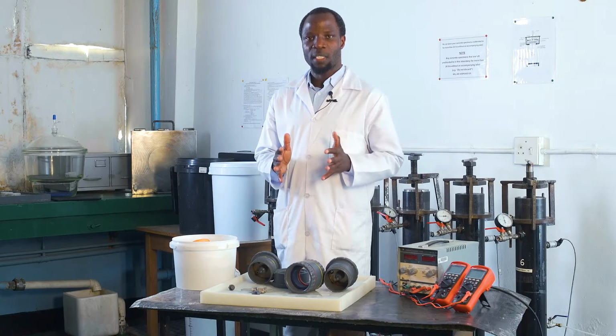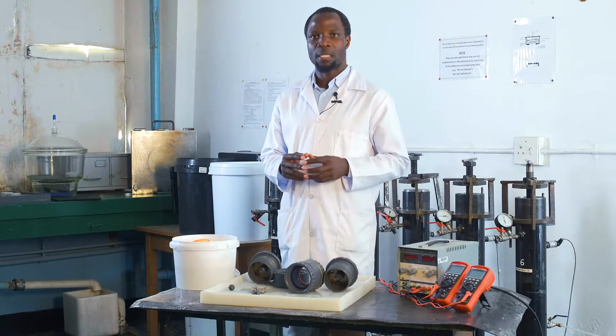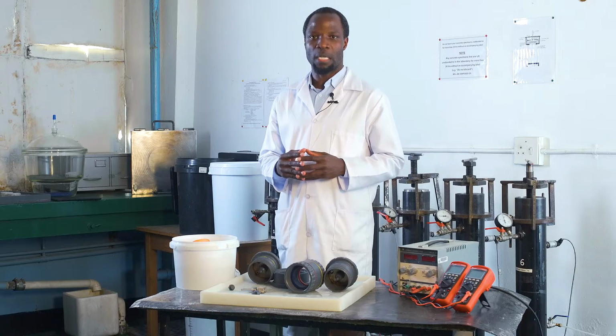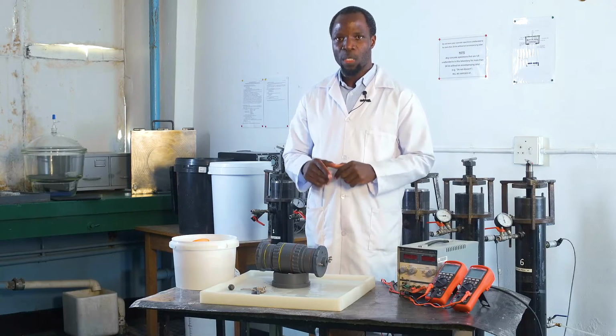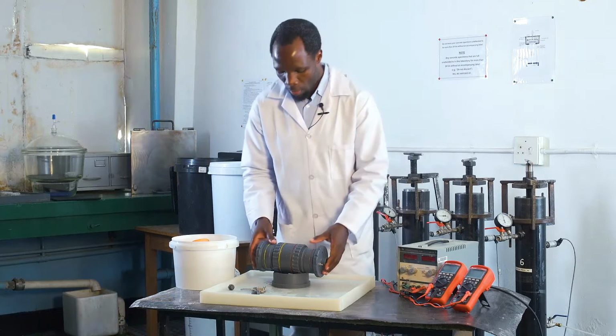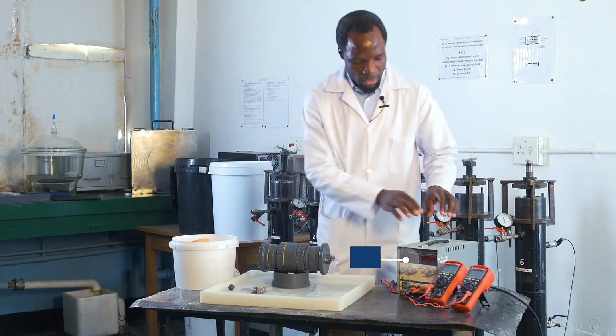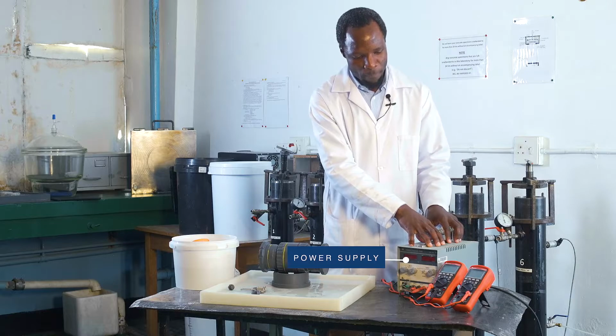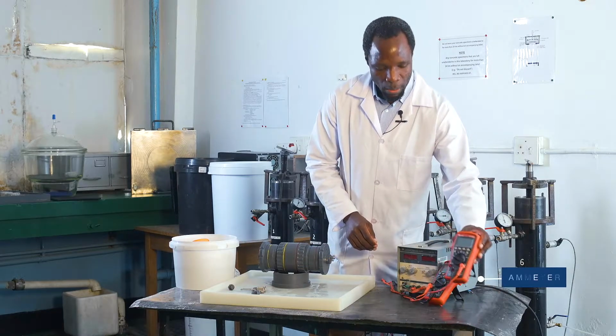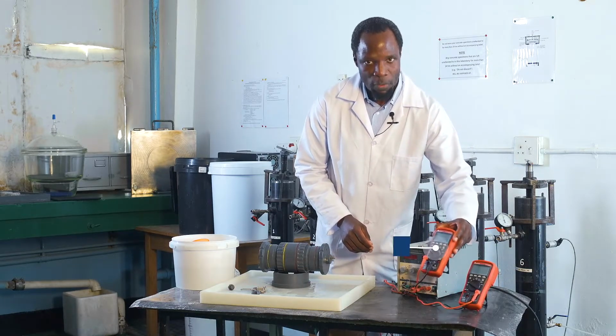The chloride conductivity test involves measuring the resistance of a concrete to penetration by chloride ions. For this test, you will need the following: a 2-cell conduction rig, a direct current power supply unit, an ammeter, and a voltmeter.